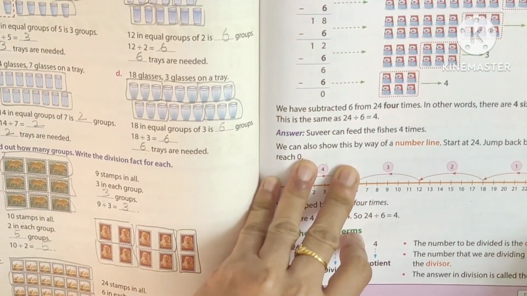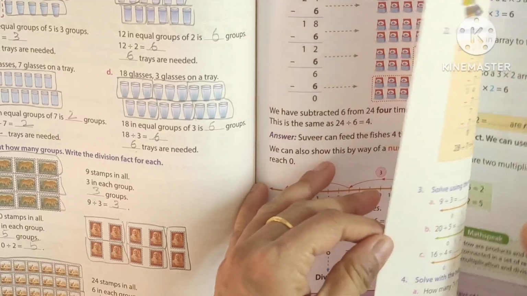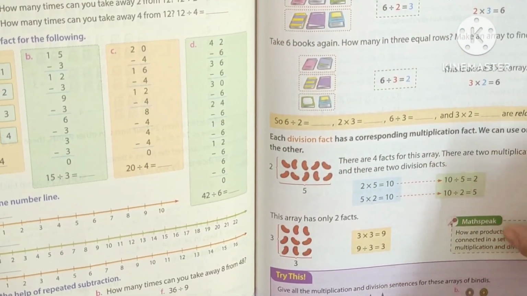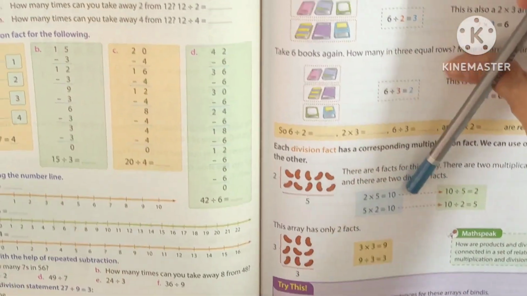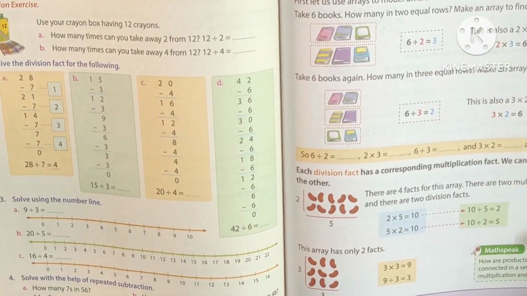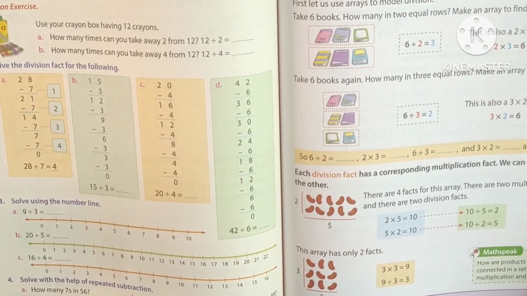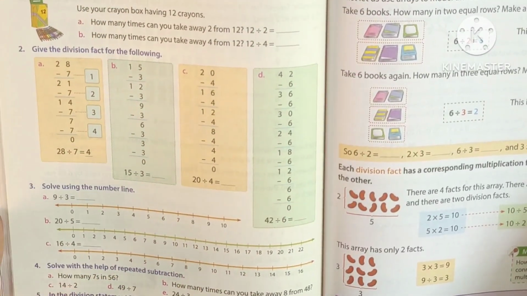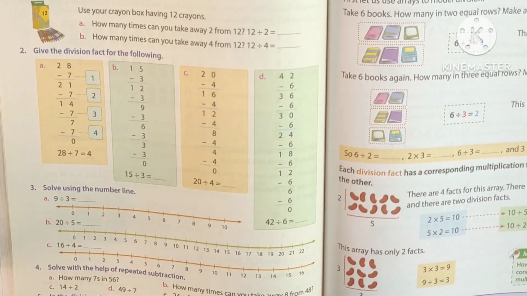Okay. Division is nothing but repeated subtraction. Multiplication is repeated addition. Division is repeated subtraction. Tomorrow we will see exercise 5C. Okay. Thank you.